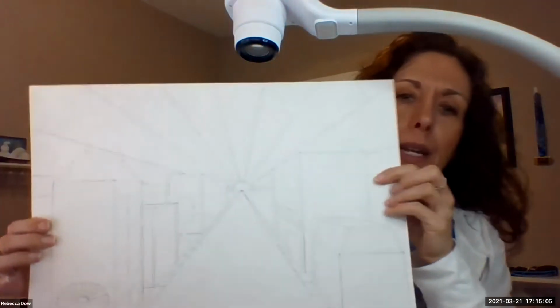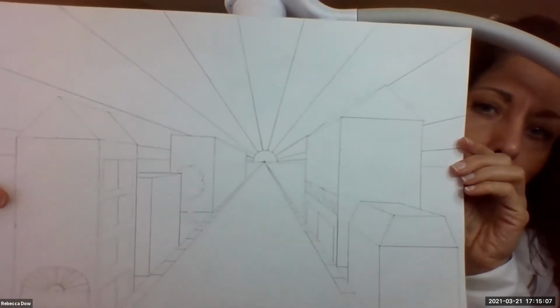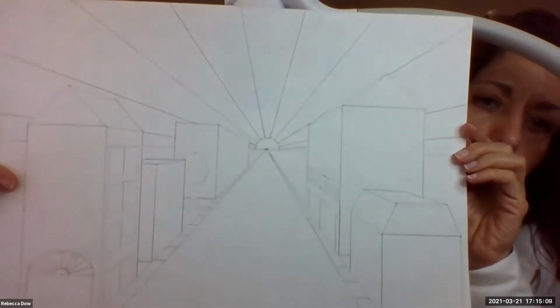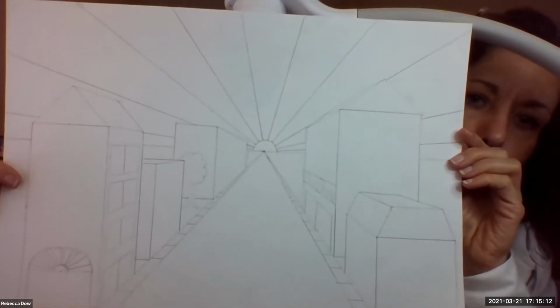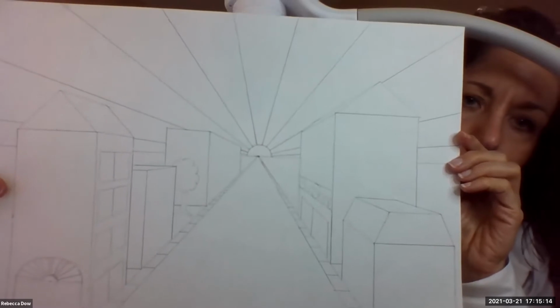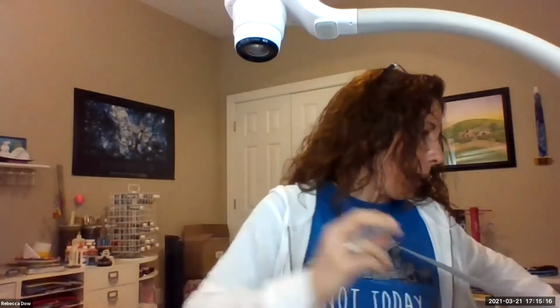Now, before I get started, this is one example. It's not finished, but here's an example, a large paper from a previous lesson. This is like looking down a city street with the buildings, okay? And this one, again, I haven't finished. I have been swamped.